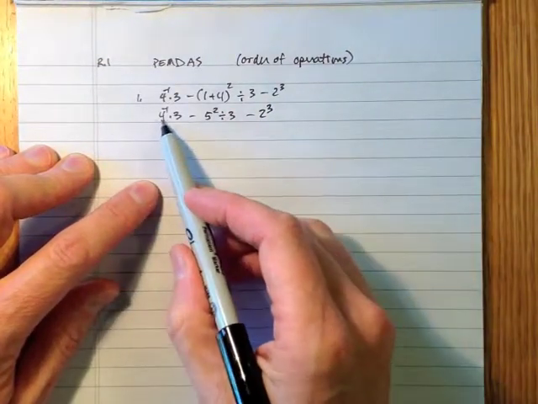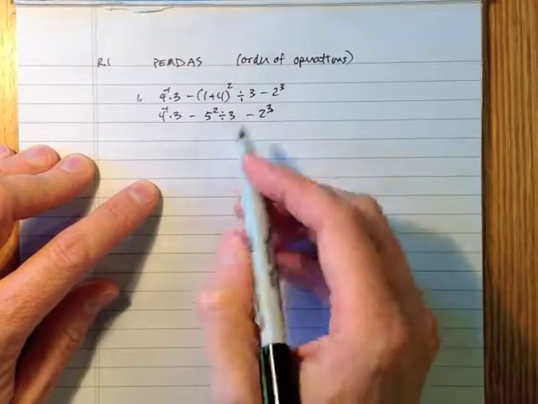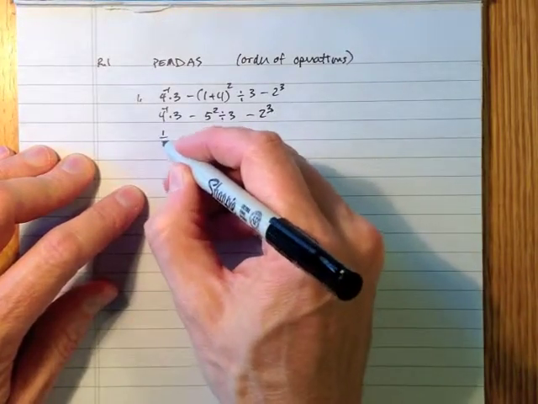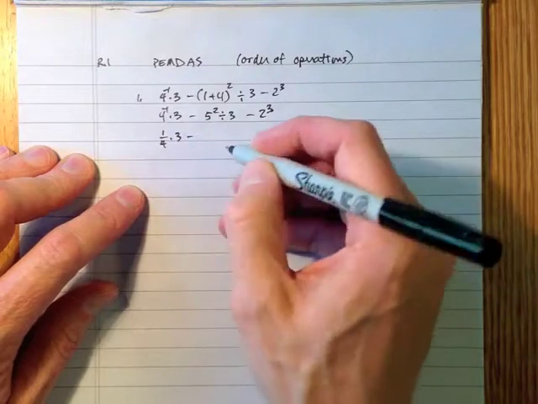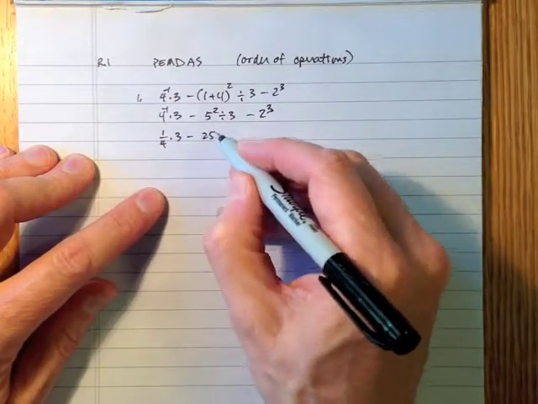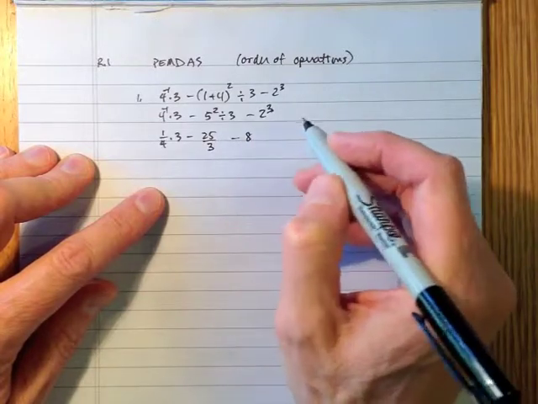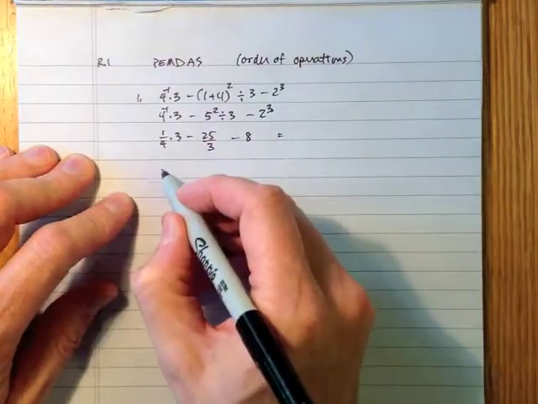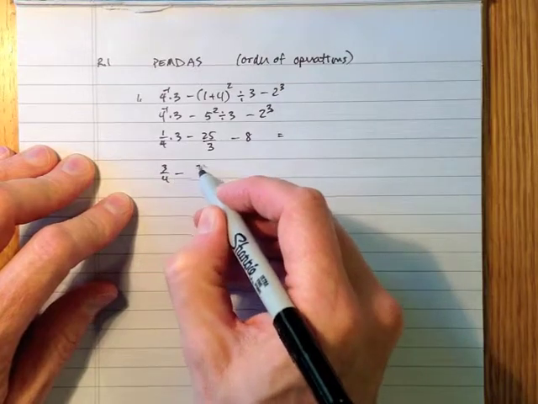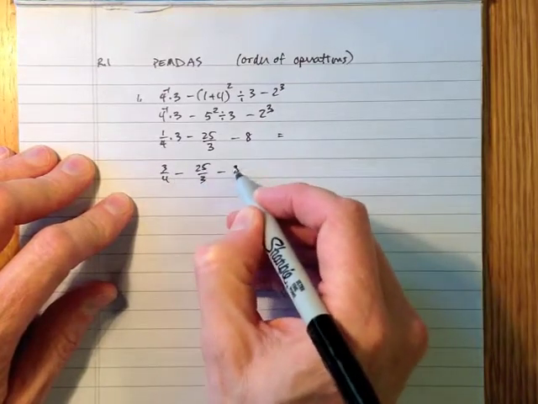And 5 squared, 4 to the negative 1, and 2 cubed, I do all these exponents next. 4 to the negative 1 is 1/4. That's 25. 25 divided by 3 is 25/3. Minus 2 cubed is 8. So that's 3/4 minus 25/3 minus 8.